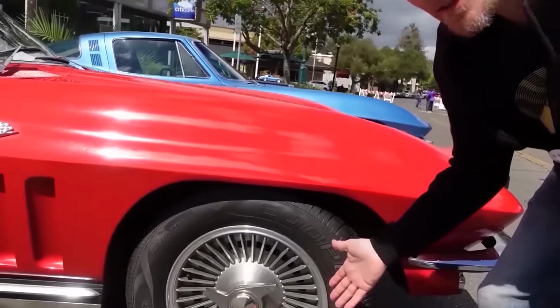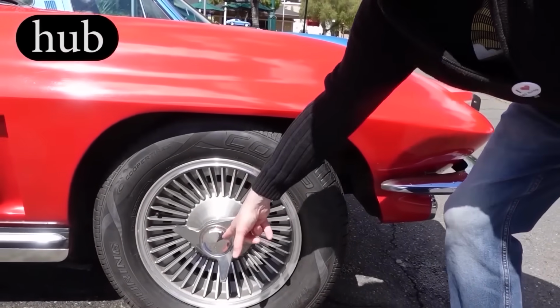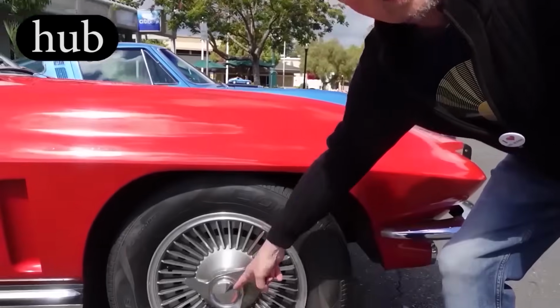Look at these wheels. The center of the wheel is called the hub. This is a hub. The hub is the center of the wheel. And that's why some companies call their headquarters the hub. Example, Delta Airlines hub is in Atlanta, Georgia. It's their headquarters, it's their hub.